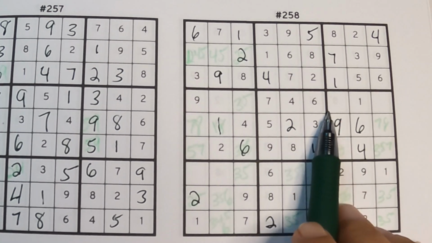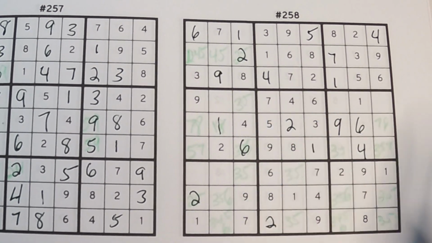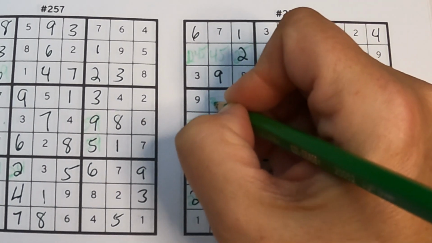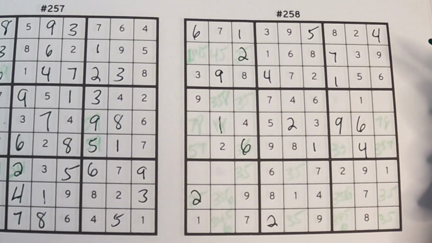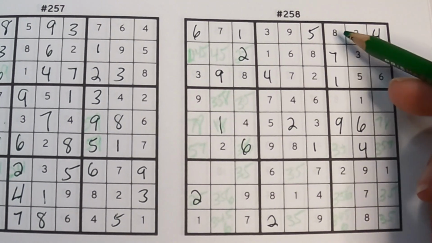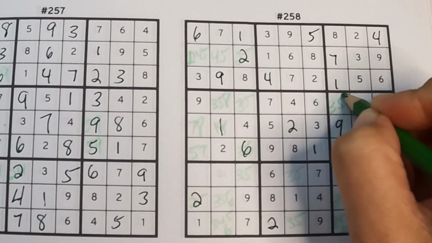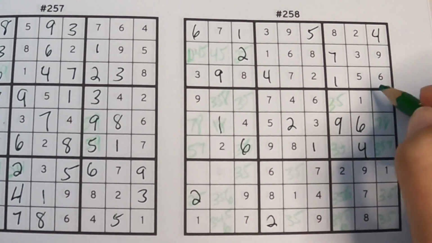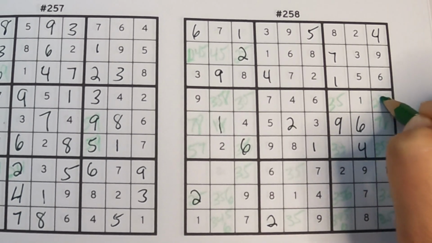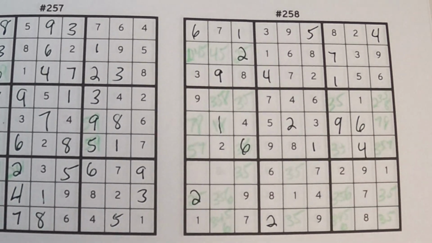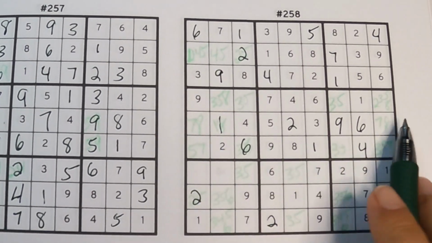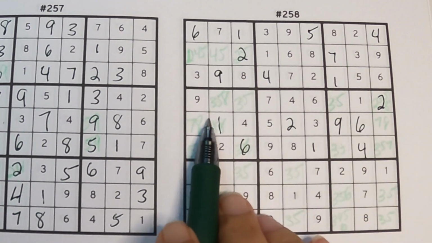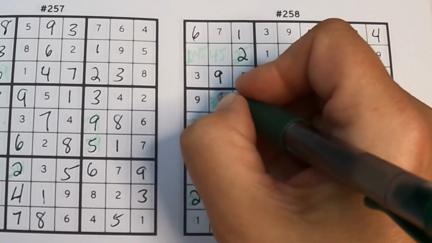For this row, we're missing 2, 3, 5, and 8. We've got a 2 here, so 3, 5, 8. 2 and 8 here, so 3, 5. No help here, 2, 3, 5, 8. But if we look now, the only place the 2 can be in that row is here. And then the only place the 8 can be is here.